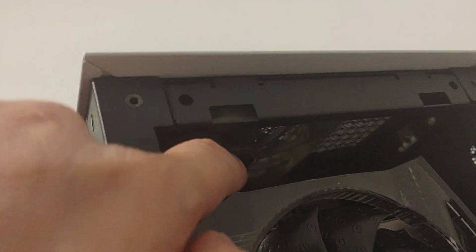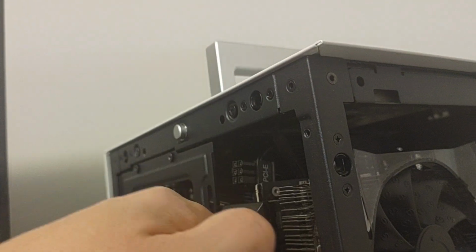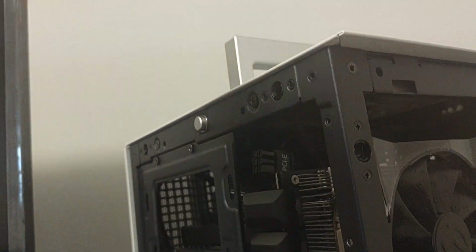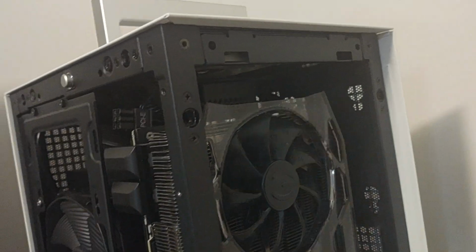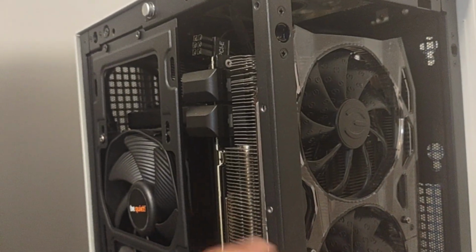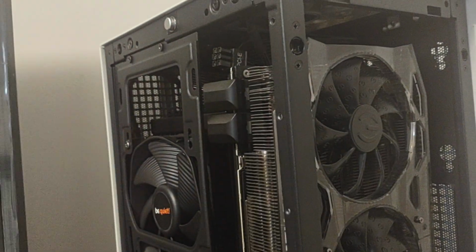By the way, I also have an exhaust fan up there, and you don't want to be intake for this, because if you have intake, you're going against natural airflow. You want to pull air out, and putting a couple of exhaust fans up here will help with your graphics card because it's going to pull the hot air out, right?